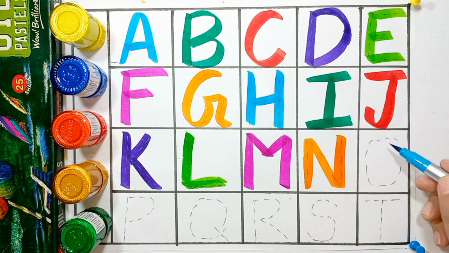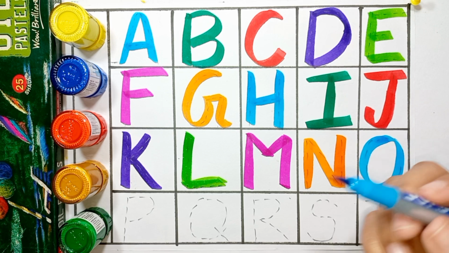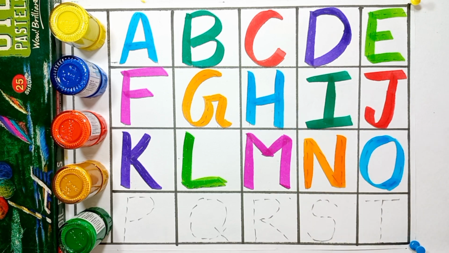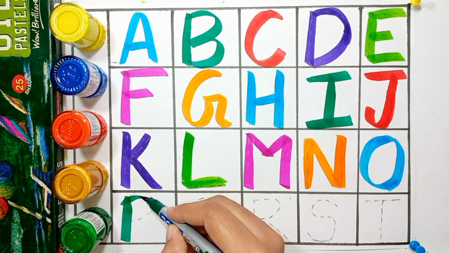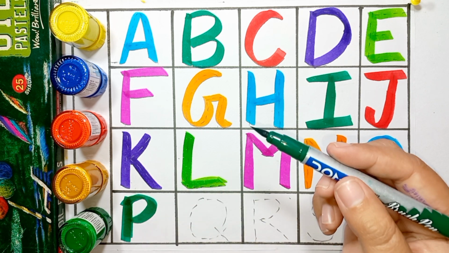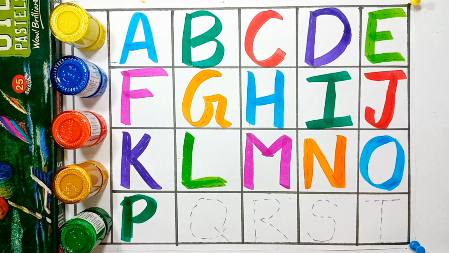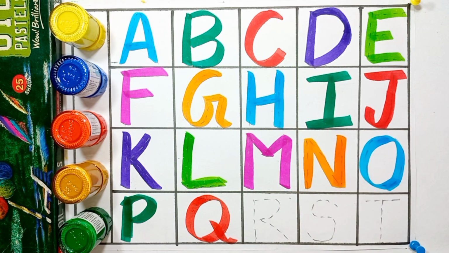Blue color. O for orange. Green color. P for parrot. Red color. Q for queen.